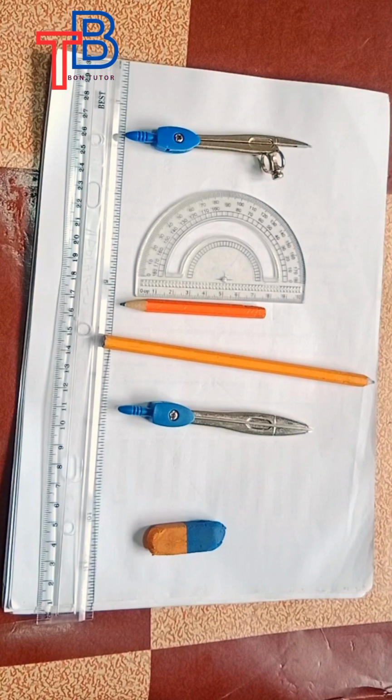But before we move to anything, I would like to introduce the instruments, let me say the construction materials that we'll be using for this class. So please try as much as possible to get them ready if you want to follow this class. Because in construction, practice is very, very important.